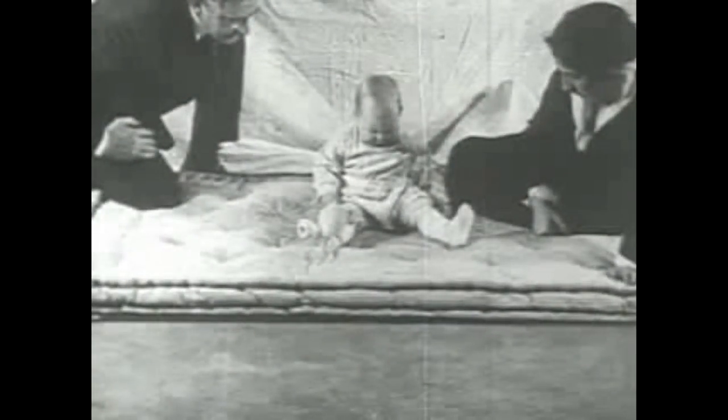So here the baby has no problem with the bunny. He's just hanging out. Watson and Rayner then sought to teach Albert to fear white rats through classical conditioning.